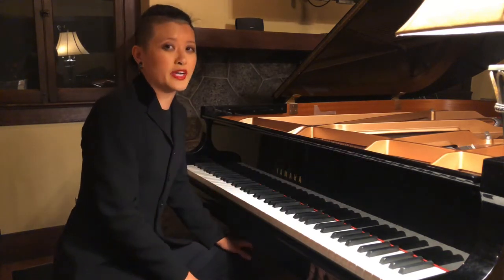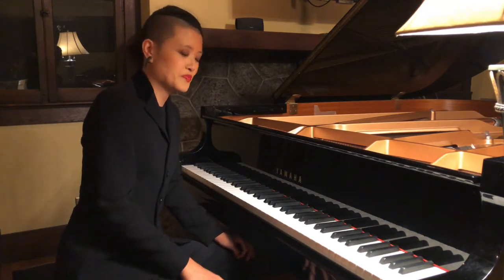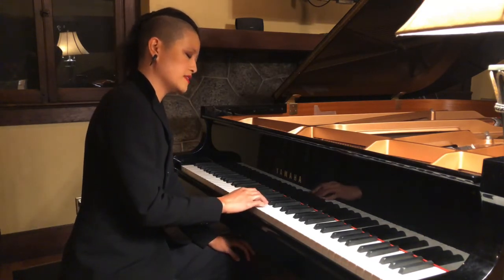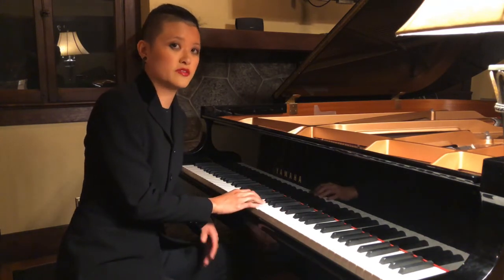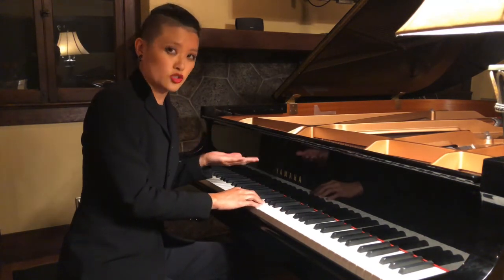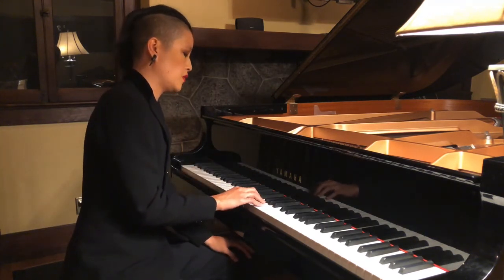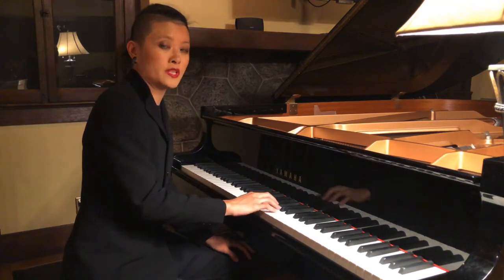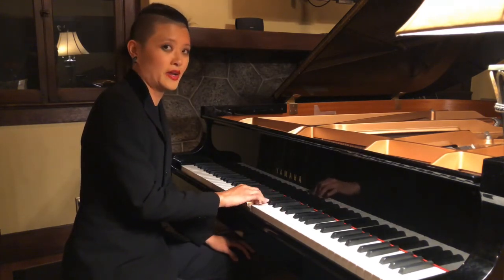So some of you would recognize that melody from Mozart's Le Nozze di Figaro. That entire melody is written within the D natural minor scale, which sounds like Do, Re, Mi, Fa, Sol, La, Ti, Do, Ti, La, Sol, Fa, Mi, Re, Do.